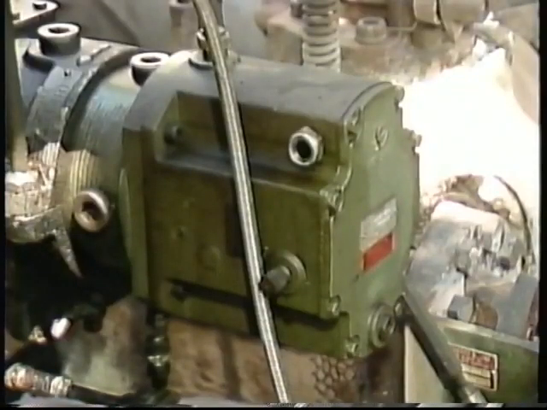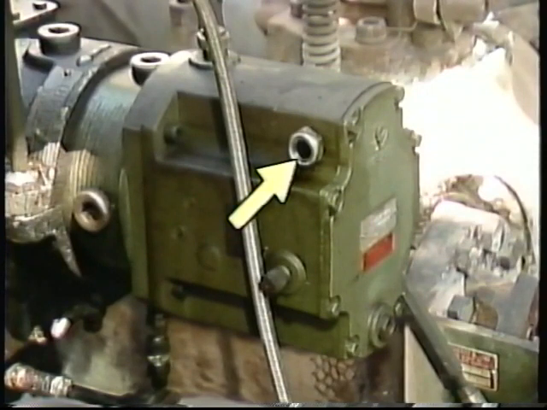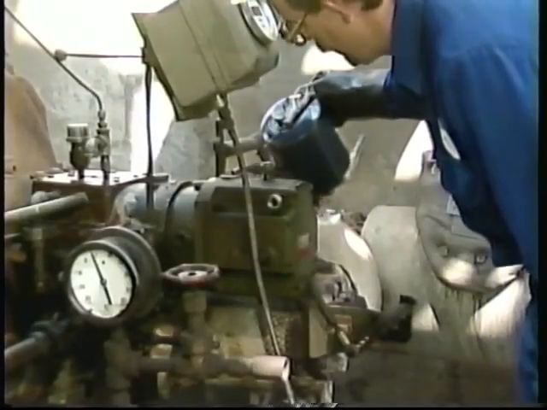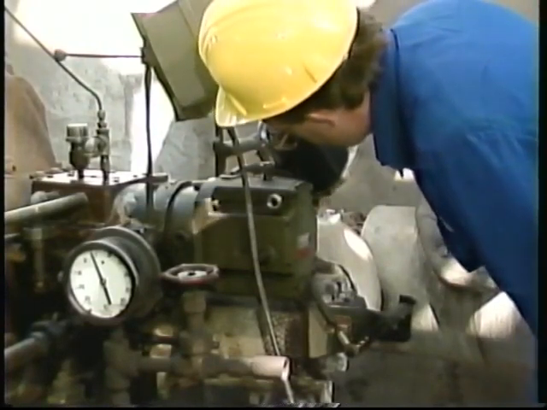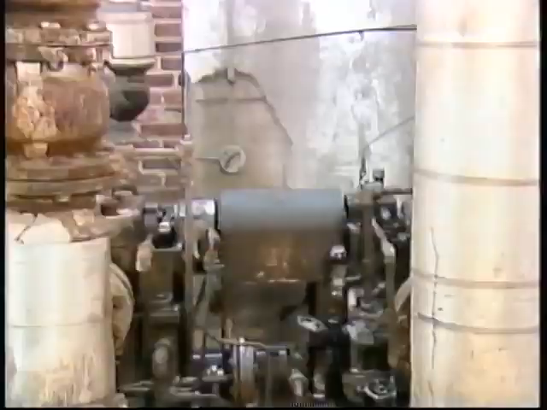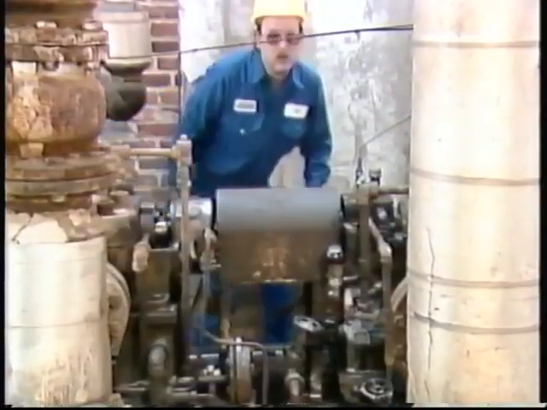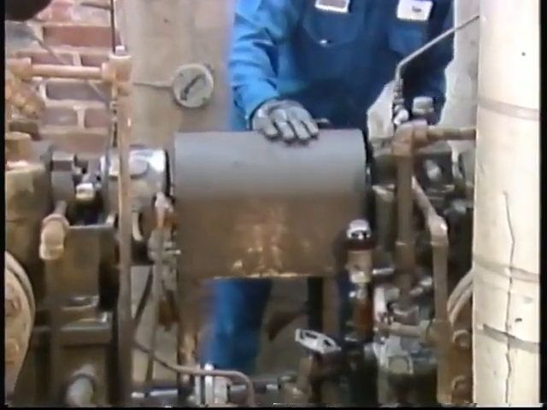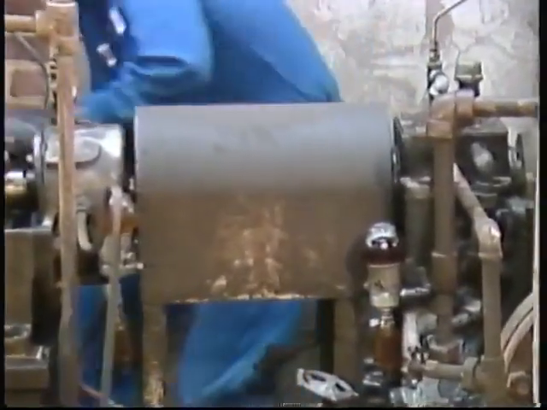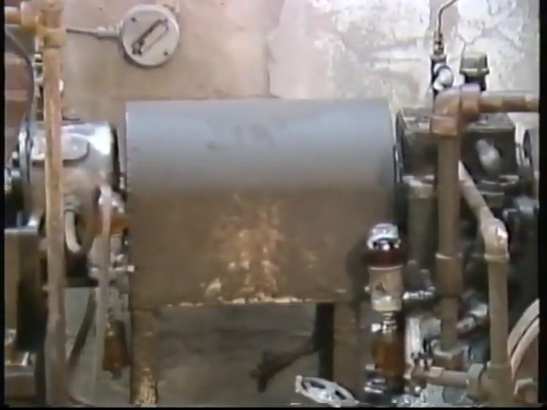The governor shown here has an oil sight glass which the operator uses to see if there's sufficient lube oil. The glass shows that the oil level is low, so the operator adds oil through the governor's oil filler cap. It's also a good idea to check the coupling and make sure the coupling guard is secure before the turbine is put into operation.